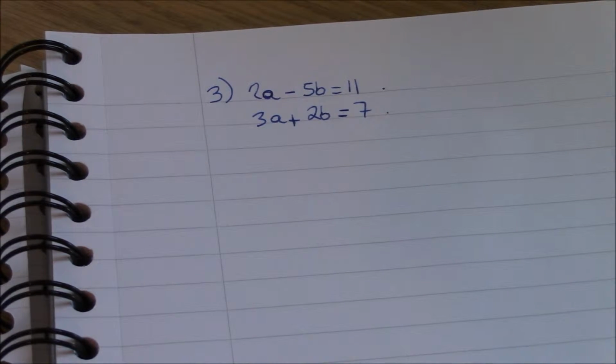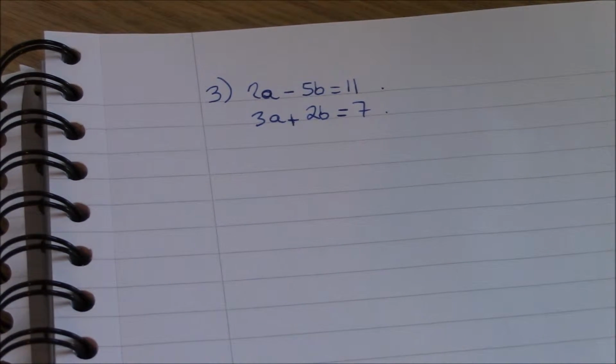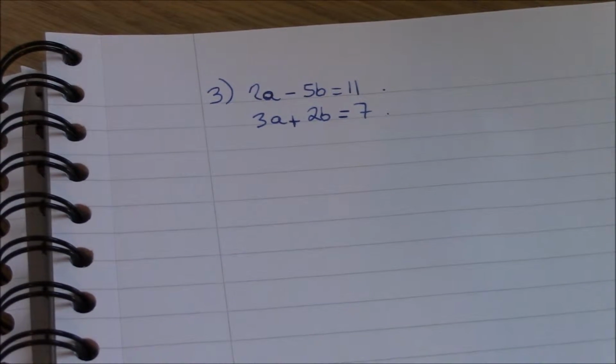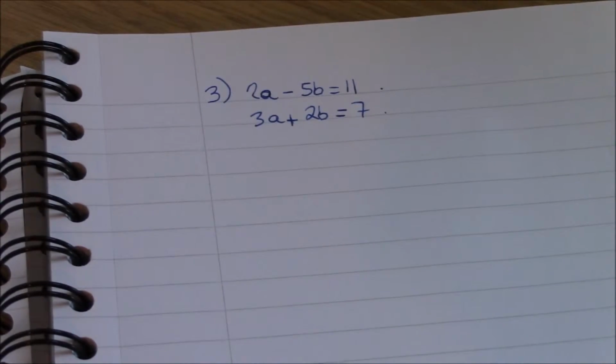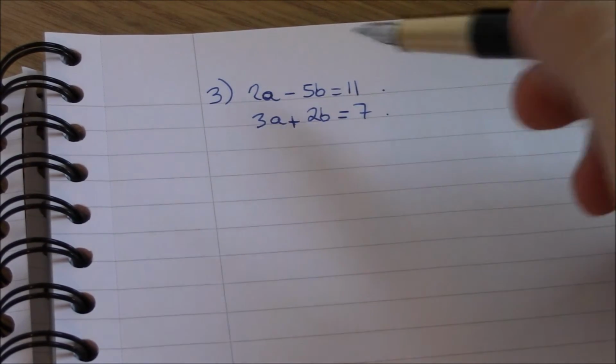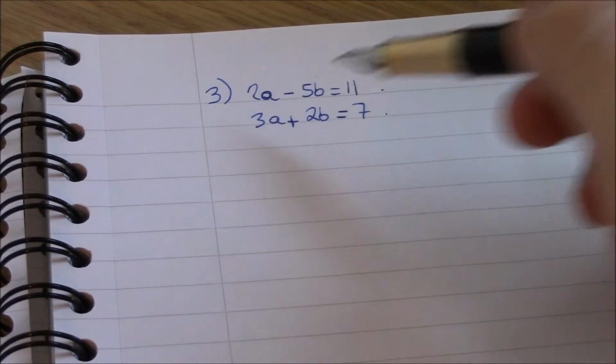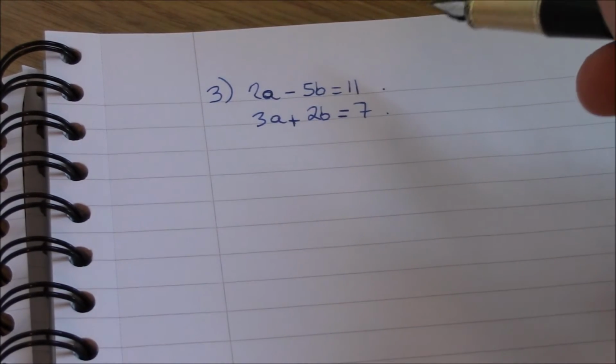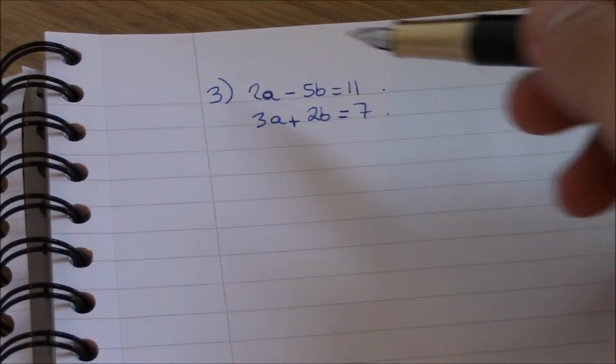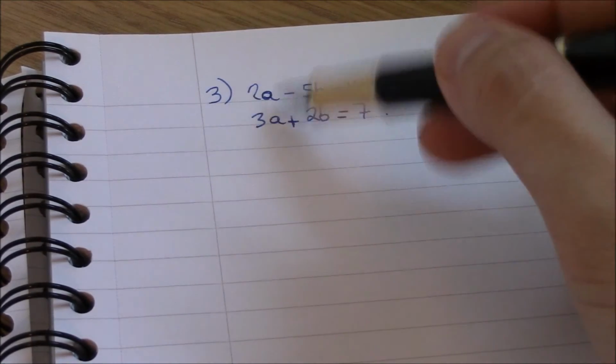Okay, so I'm hoping that you guys paused the video and attempted this one yourselves. So we've got 2a minus 5b is equal to 11 and 3a plus 2b is equal to 7. So, I know this one looks a little bit more challenging compared to the other two, but it's actually really easy. Okay, so, as you know, we'll have to try and make one of the letters match. We can do anything to the equations. We can multiply them, divide them, just as long as we get one side to be equal.